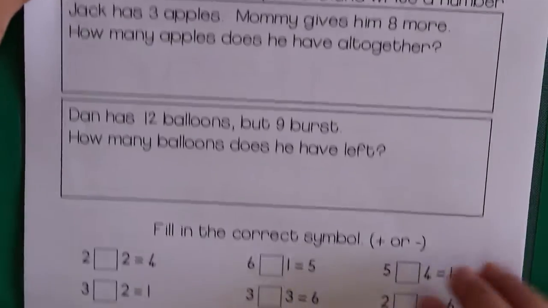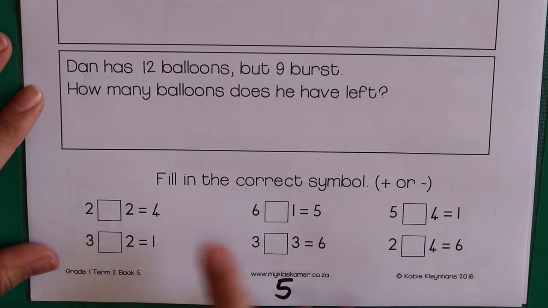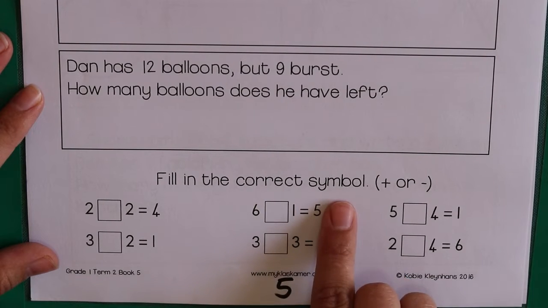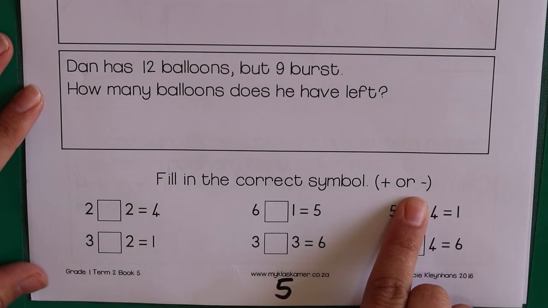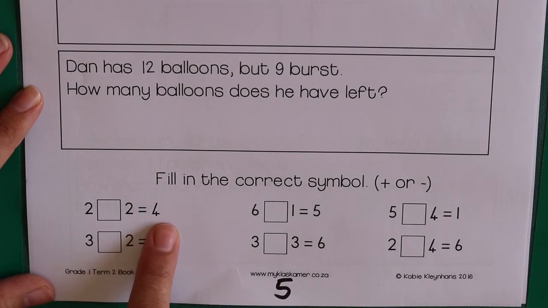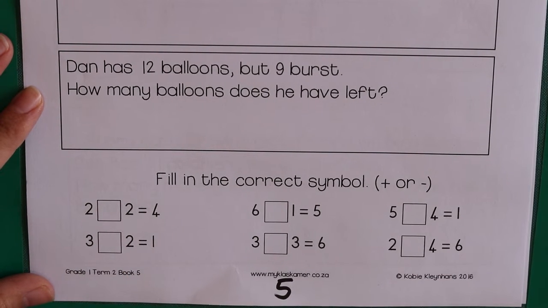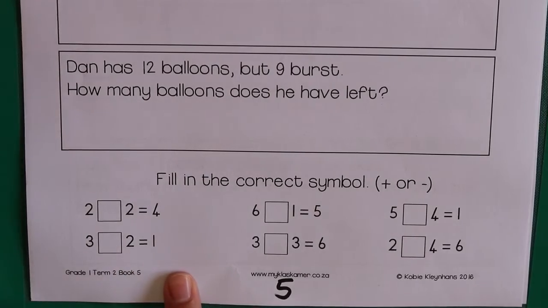At the bottom of page 5, it says fill in the correct symbol, plus or minus. So it's 2 something 2 equals 4. Is it 2 plus 2 that equals 4 or 2 minus 2 that equals 4? You just write down the plus or the minus. Okay, you look carefully at each one and you decide if that would be a plus sum or a minus sum to get to the answer at the end. Think carefully with that one.